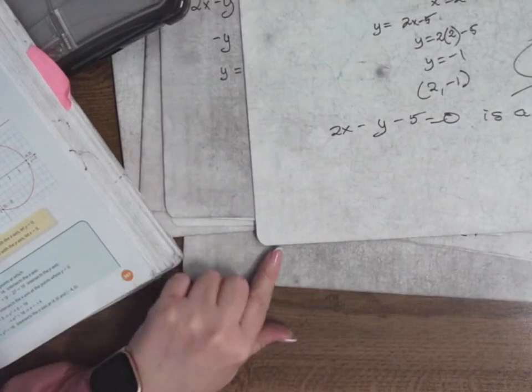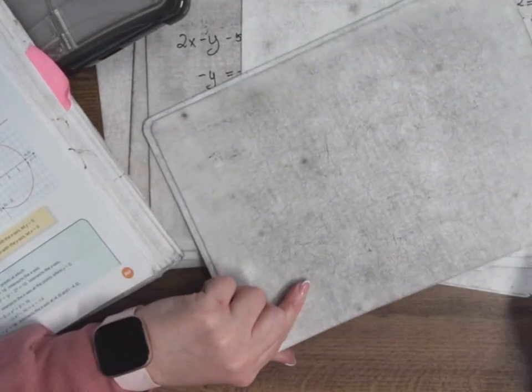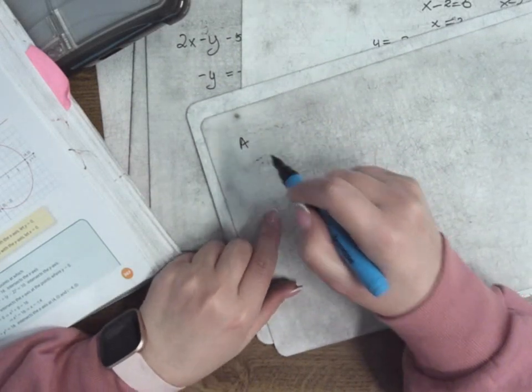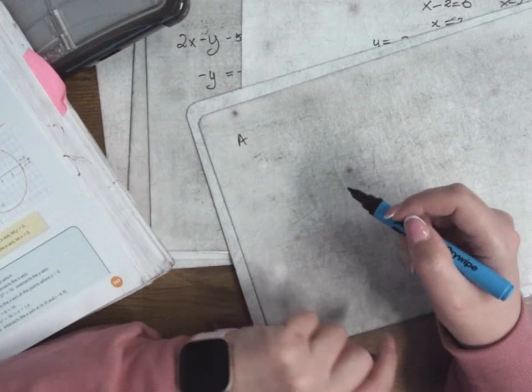Okay? Right. I need to finish the last section. Okay? So the next section is a circle. Have I time? I do.